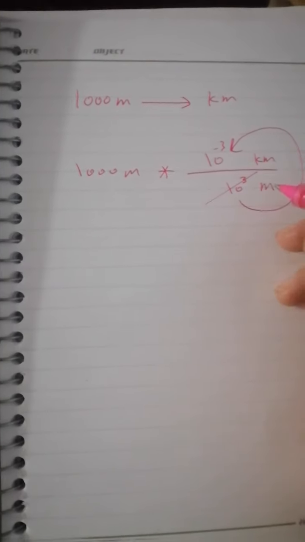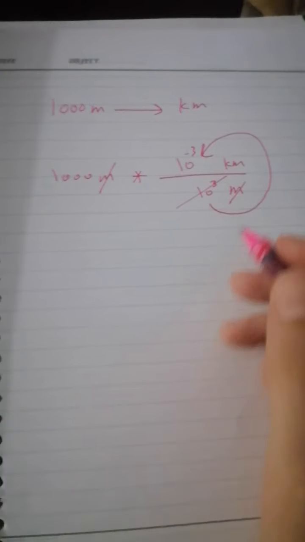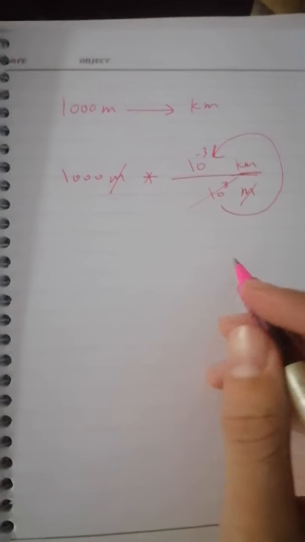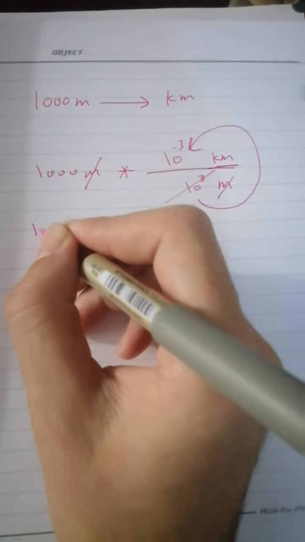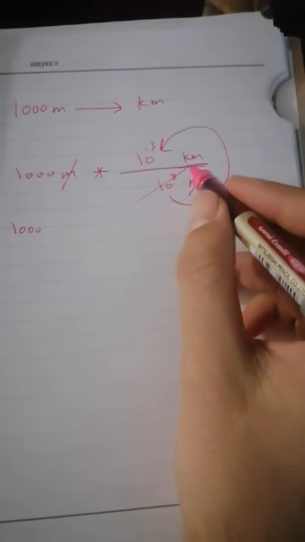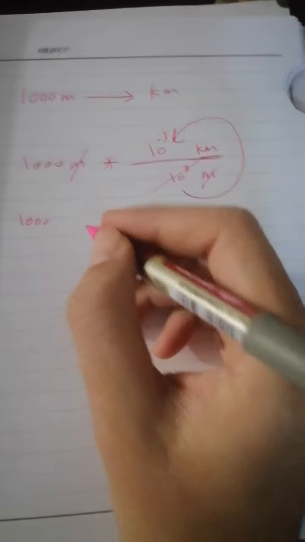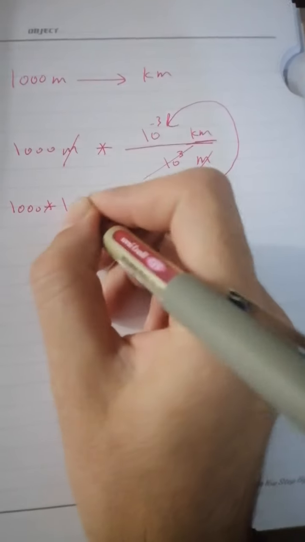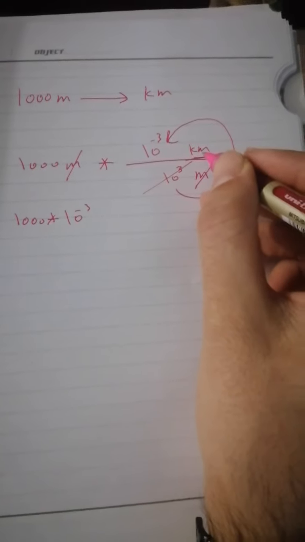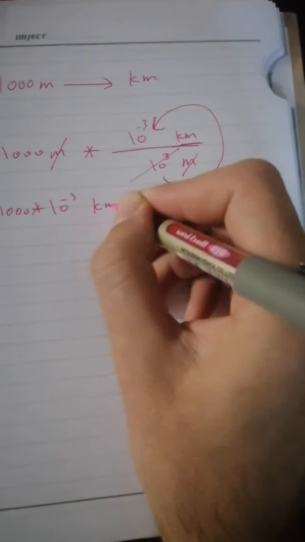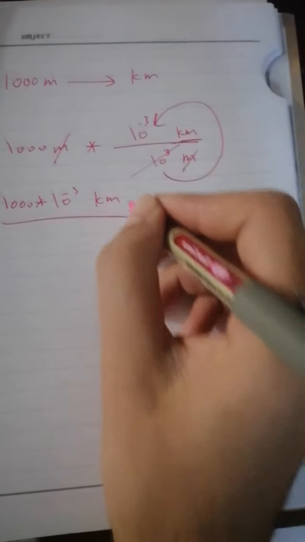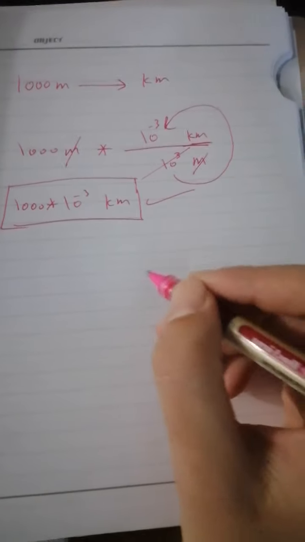Because I took it to the numerator, this meter will go with that meter so that I get rid of the input. What is left is the output. So simply the final product will be 1000, multiply 10 to the minus 3, and the final unit will be kilometers. Now that will be the final answer. If you write down this in the exam, then you got the correct answer.